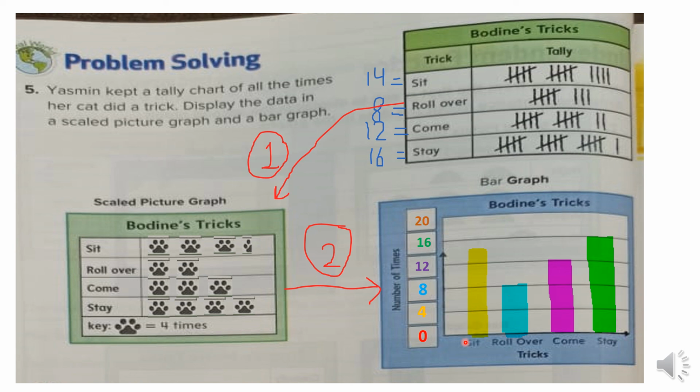Now, first we said it's 14, so I will draw it, and here I don't have 14 in the scale, so I will draw it at the middle between 12 and 16. It will be 14. What about the roll over? It's 8, so I will draw it exactly at 8. What about the come?